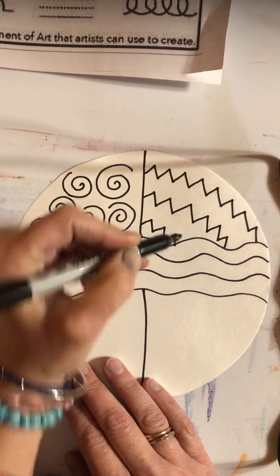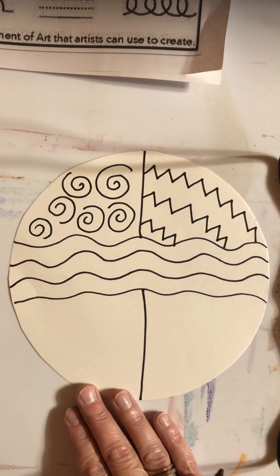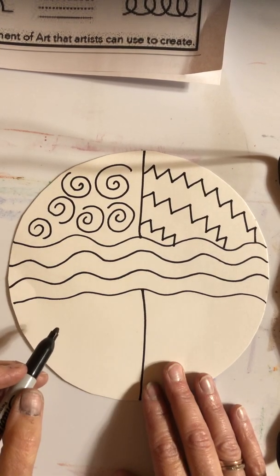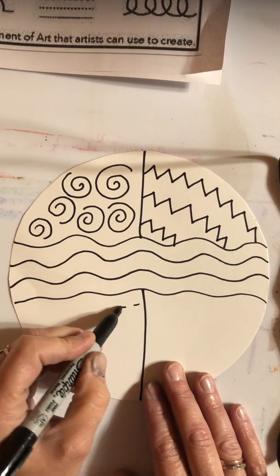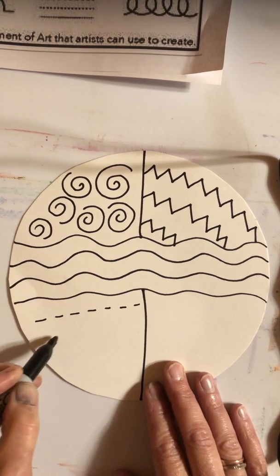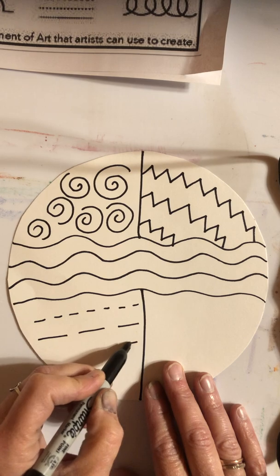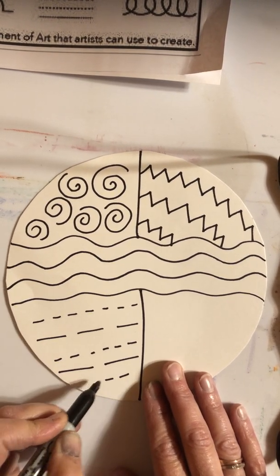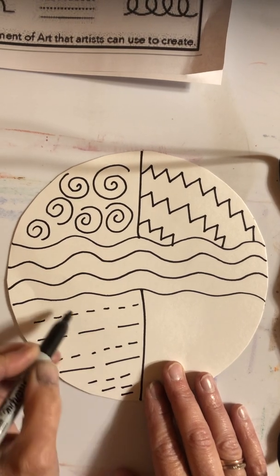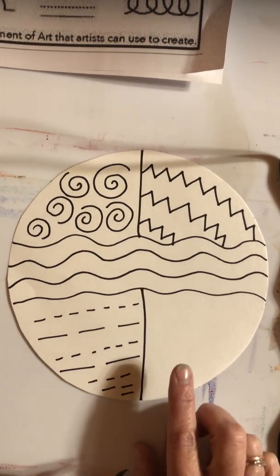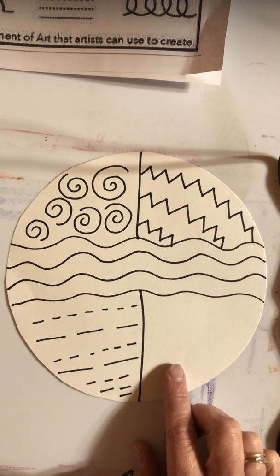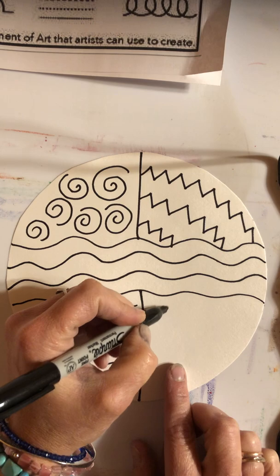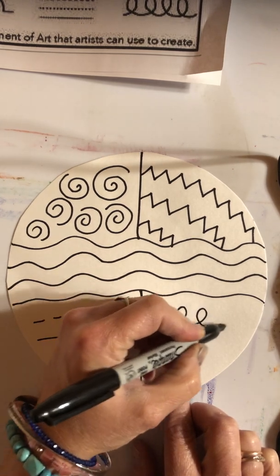I just want to show you on my paper so that you have an idea of what yours should look like when it's all done. I'm going to do some dashed lines, and I'm going to make some of my dashes long and some of them short to kind of give it a different variety. And my last one, I think I will pick loop-de-loop. I'm going to do loop-de-loops.